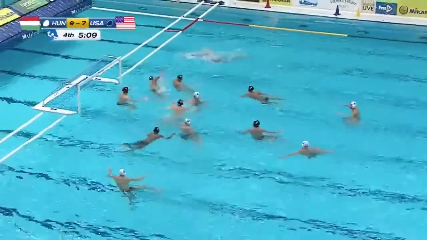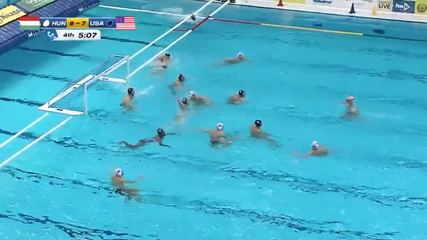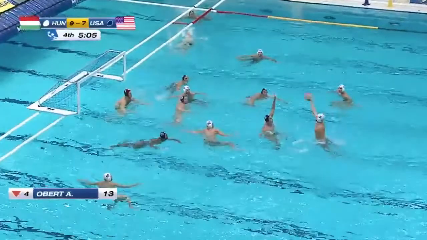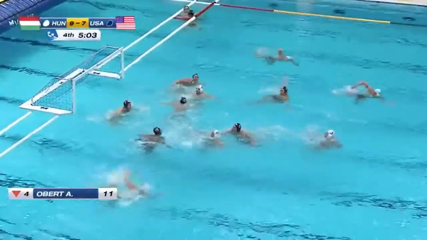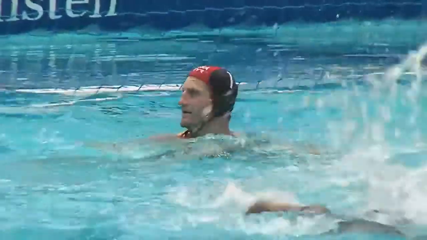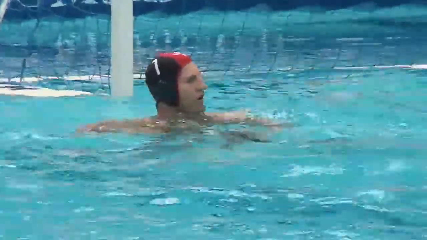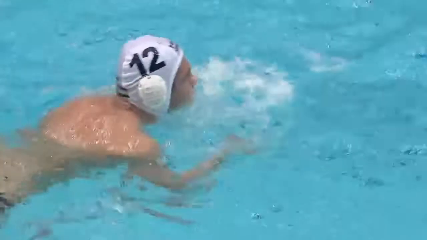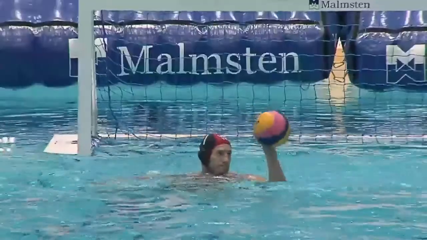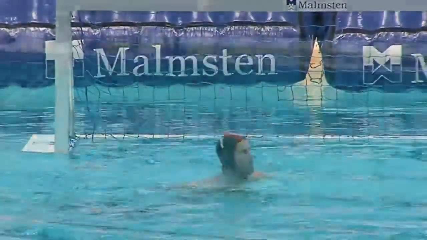Obert's out. 6-on-5. 4-2 post. Misses the cage completely. He was pretty open. Just kind of got a little bit. Maybe he didn't catch it clean.